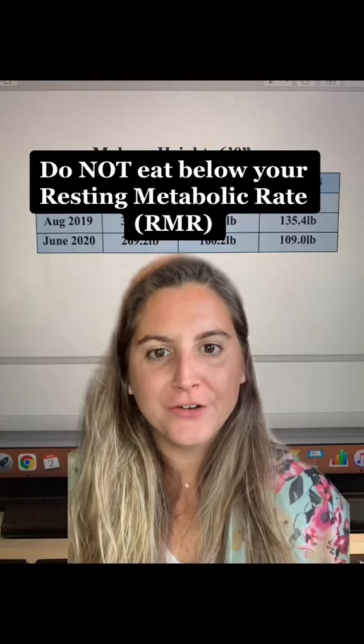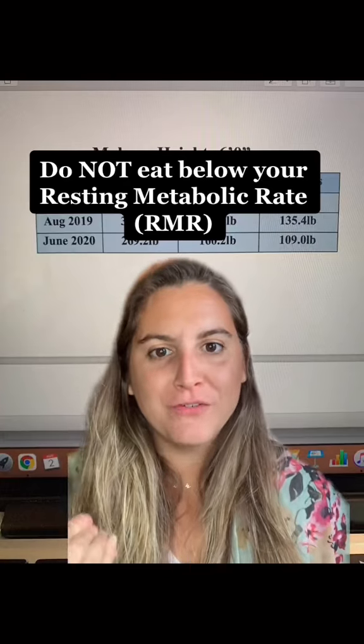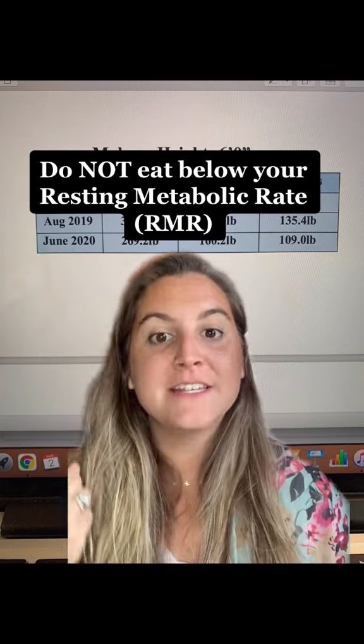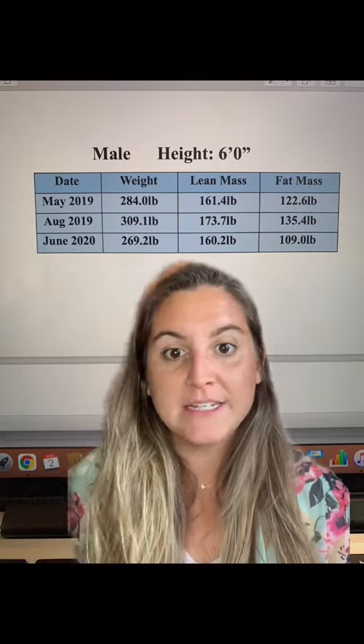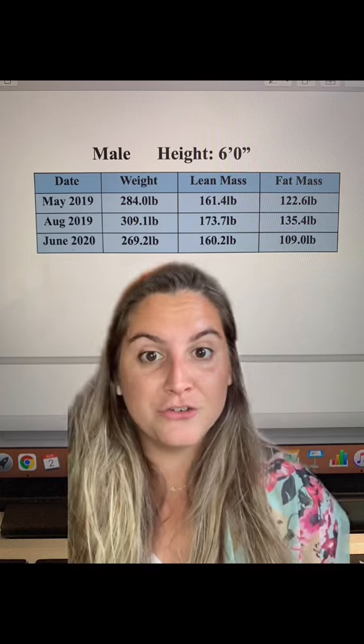If you're going to create a calorie deficit, do not do it off of your resting metabolic rate. This is a perfect example as to why. Now, this person before coming in to see us had calculated his resting metabolic rate online, but then created a deficit off of that number. So what he figured out is that his resting metabolic rate was about 2,200, again, just based off of a calculation, and then subtracted and was eating about 1,800 to 1,900 calories a day.